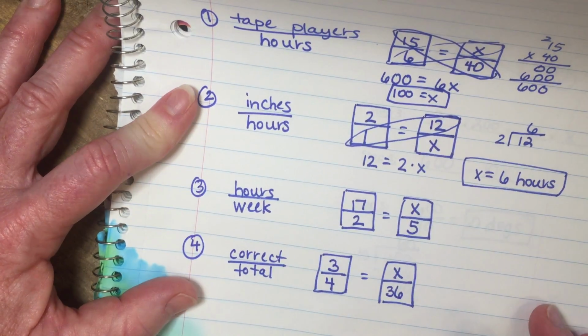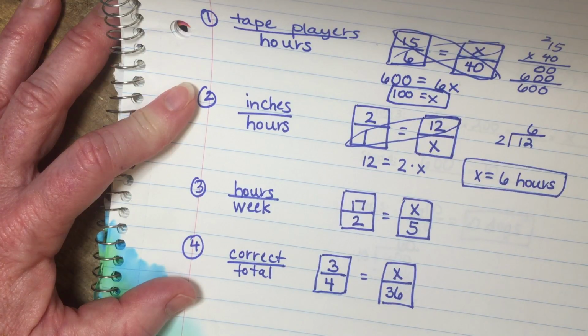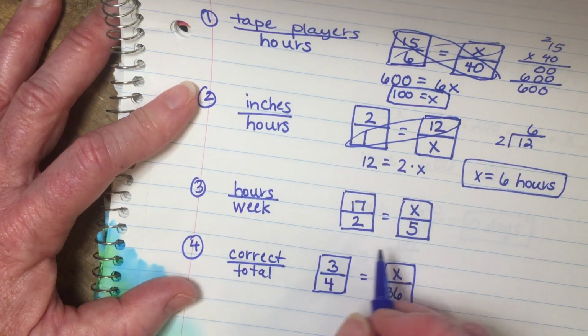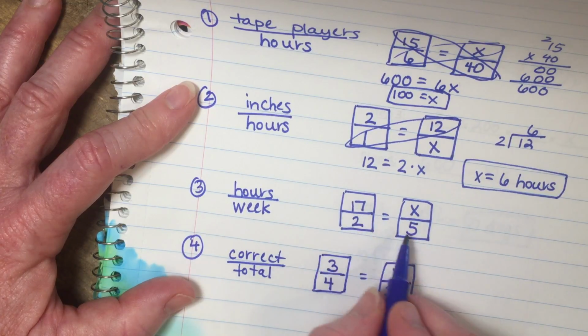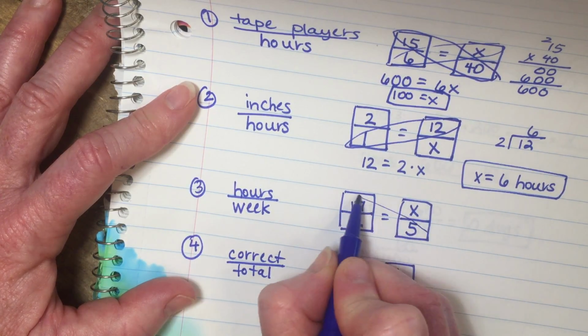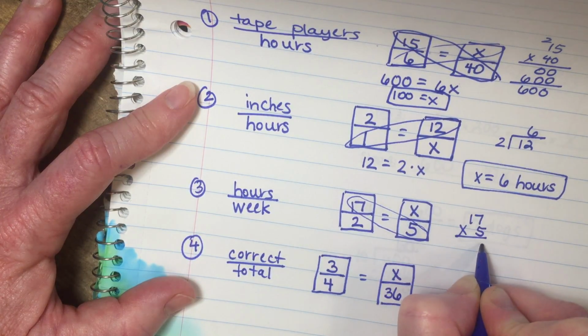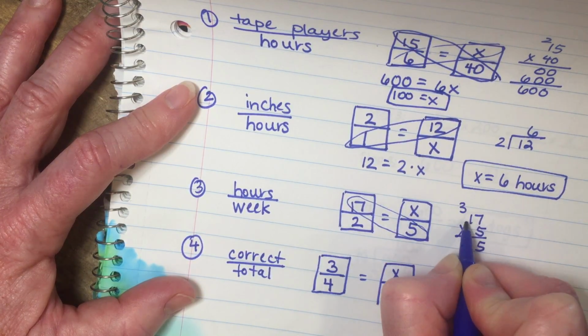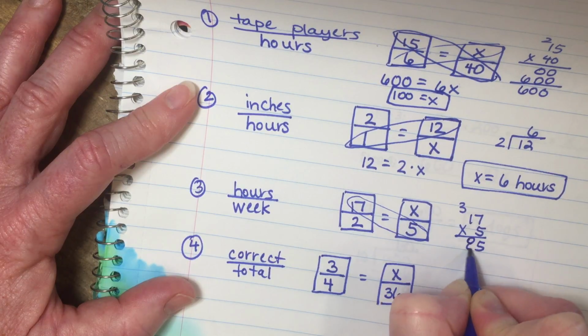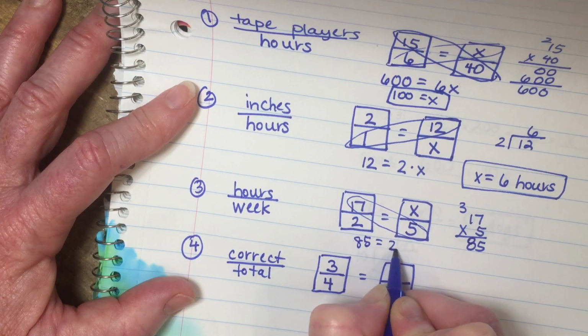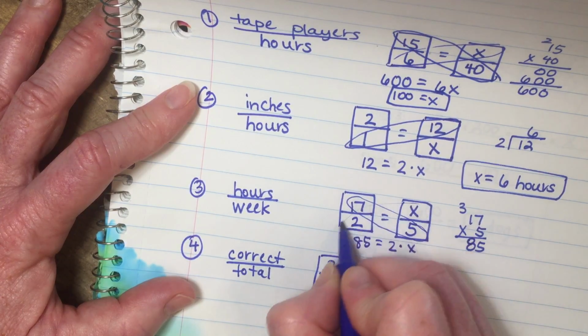Okay, and in this next problem, we had the number of hours in a week. All right, so we're looking to figure out how many hours. Oh, this was the one about her practicing her cooking skills. All right, so I'm going to start by cross multiplying. So find the numbers that are diagonal from each other. Start there. 17 times 5. 5 times 7 is 35. Carry your 3. 5 times 1 is 5 plus 3 is 8. So 85.